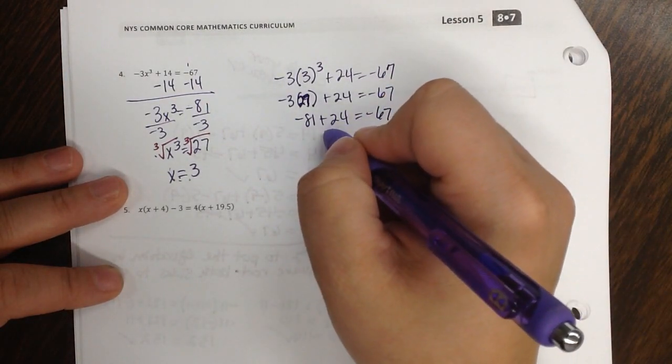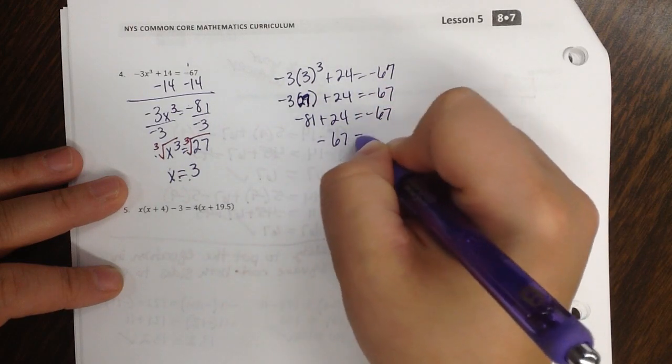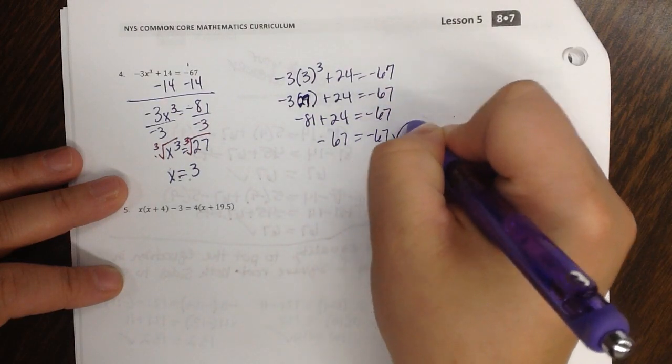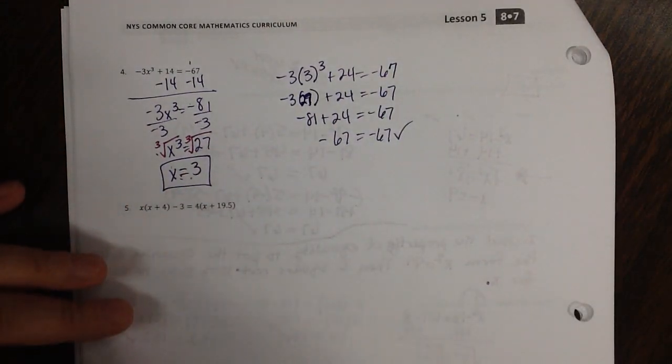We subtract and keep the larger sign. This is negative 67 does equal negative 67. So the answer is x equals 3.